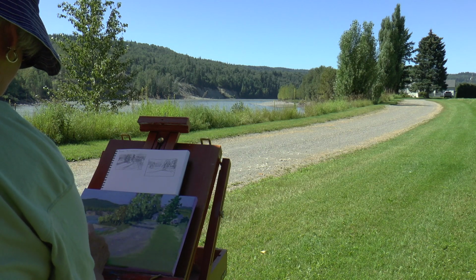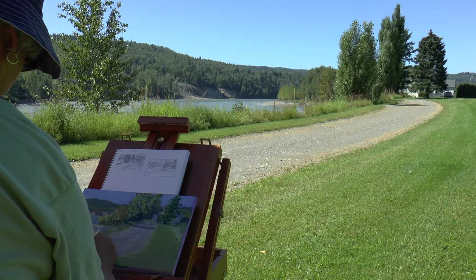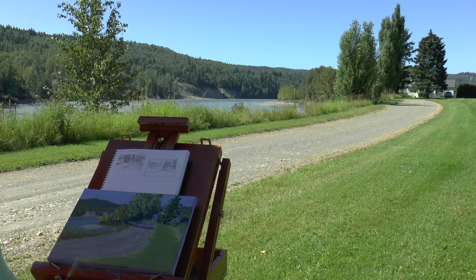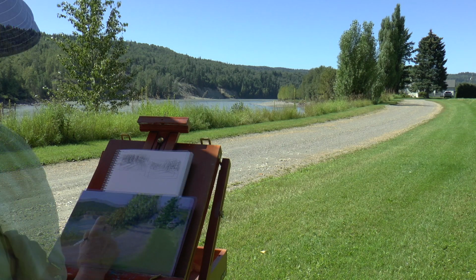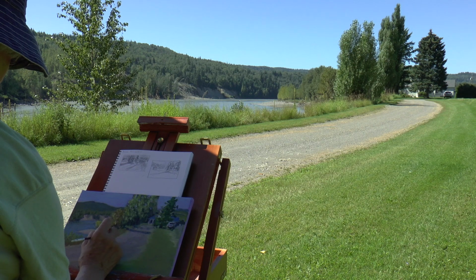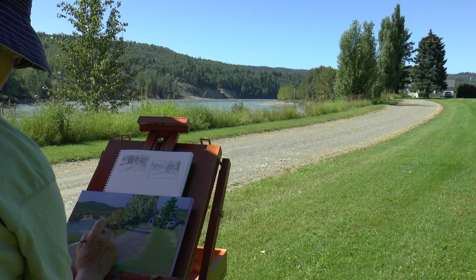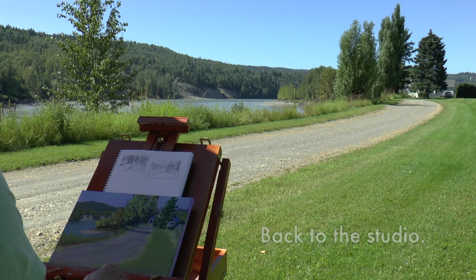So I often do that. I give enough information so that you can tell where it was that I painted from. And at the same time, it's my way of working. I've often tweaked the colors a little bit and create, you know, the mood of the time.